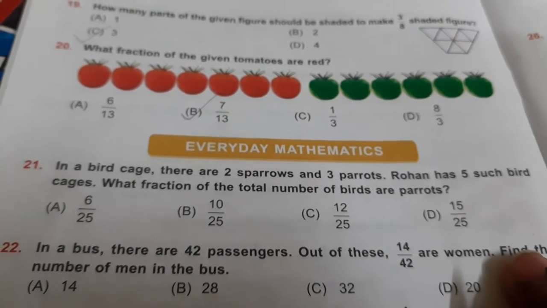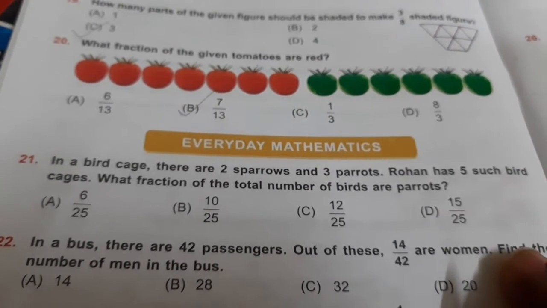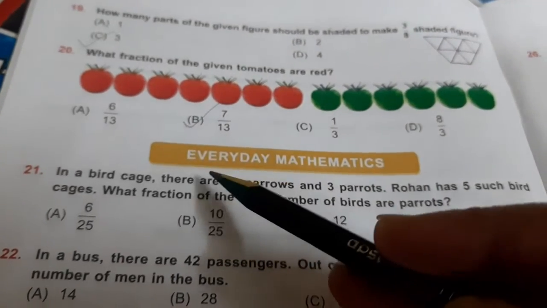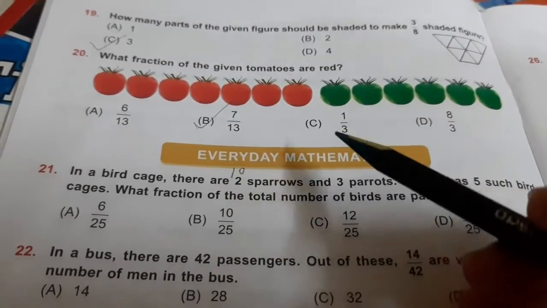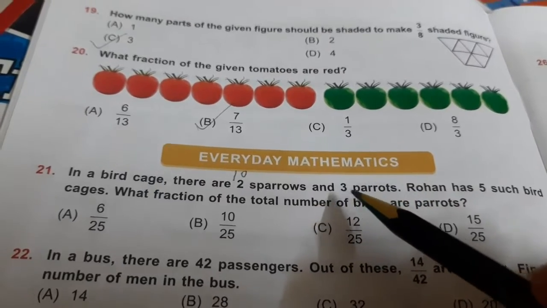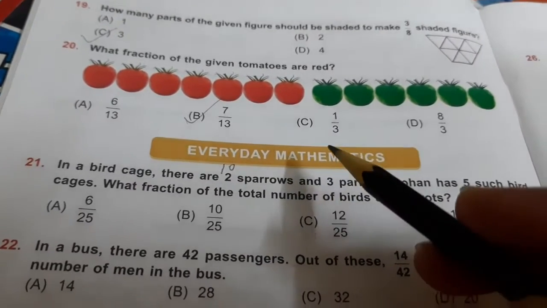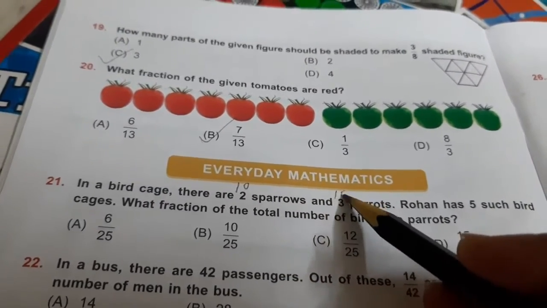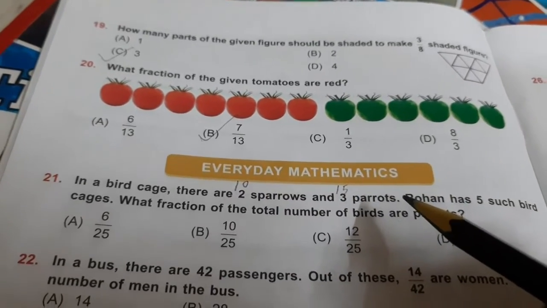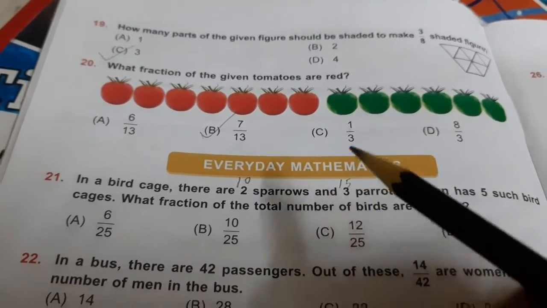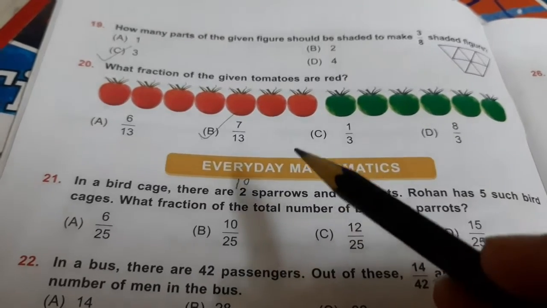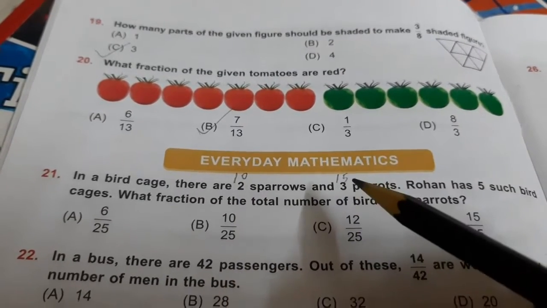So, 5 such bird cages will have 5 multiplied by 2, which is 10 sparrows, and how many parrots? 3 multiplied by 5, 15 parrots. Total number of birds is 25. 10 plus 15, 25. ठीक है, सो टोटल 25 हो गए, 25 हो गया.